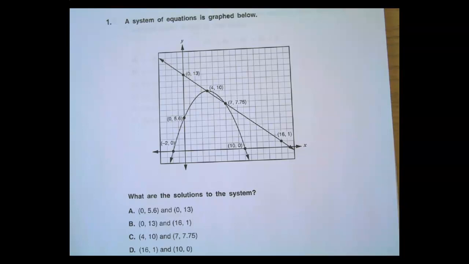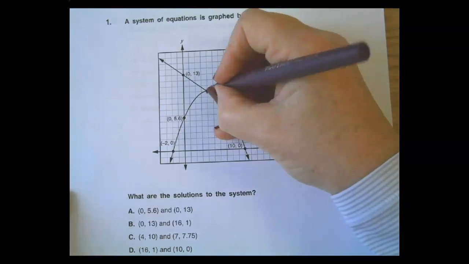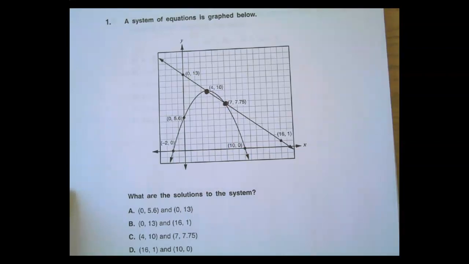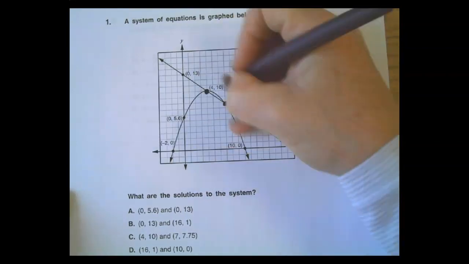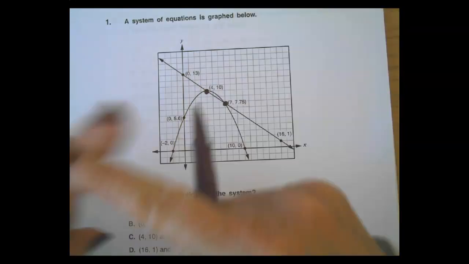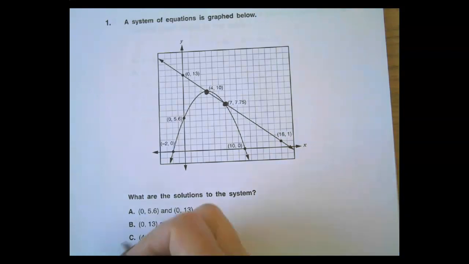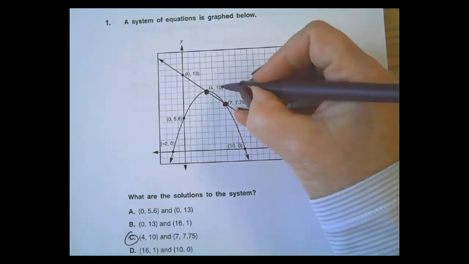So here we go. Starting with number 1, I think everybody understood that a system is where they share a solution. So they're sharing the solution because that's where they intersect. Okay, so the answer to that one was C. 410 and 7.5. Okay, moving on.